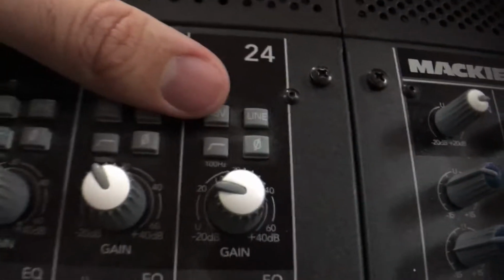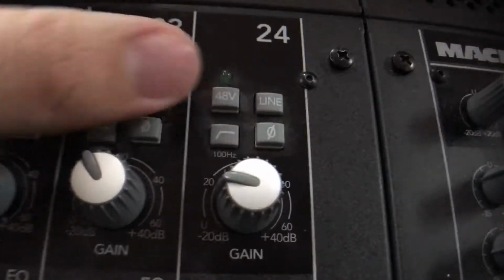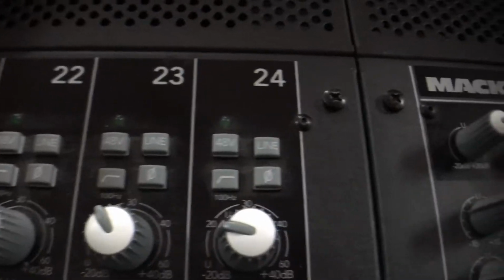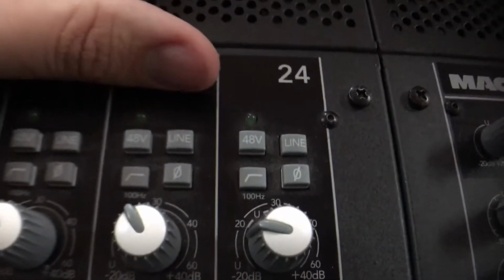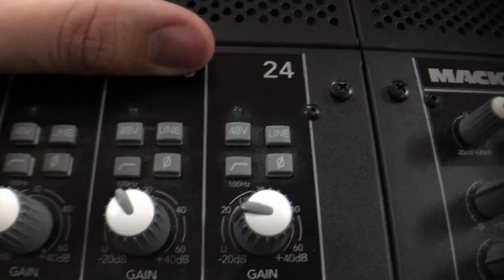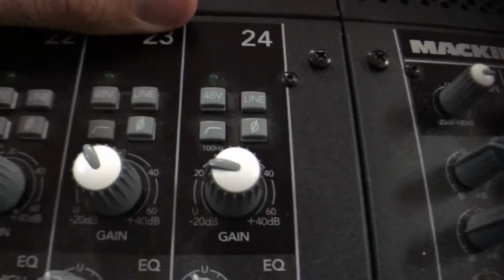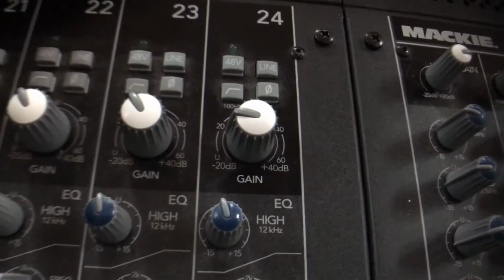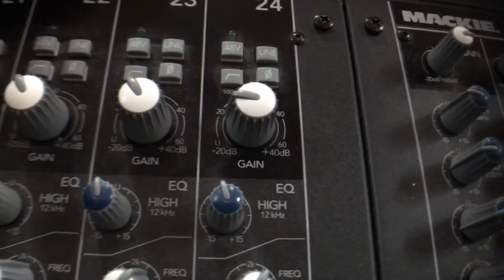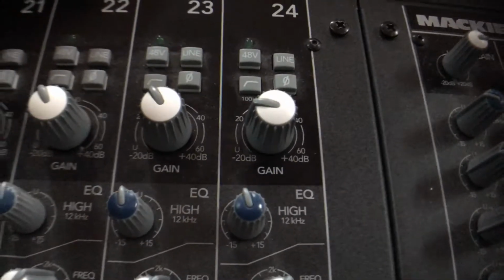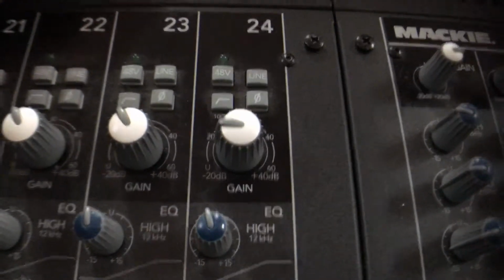48V: when you push this button, a light will go on above it. That is called phantom power. It feeds 48 DC volts down that line on the balanced line input. That's intended for condenser microphones. Some direct boxes will use it too, but it's effectively acting as power to that device.